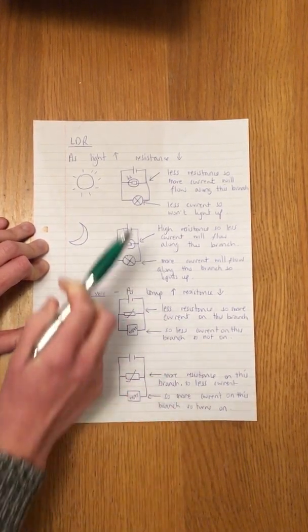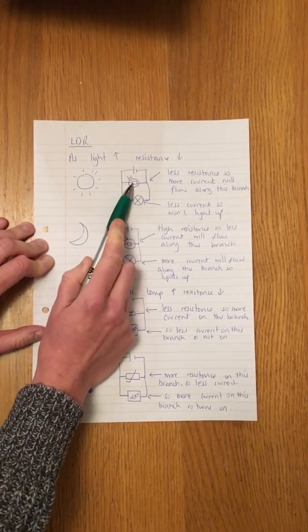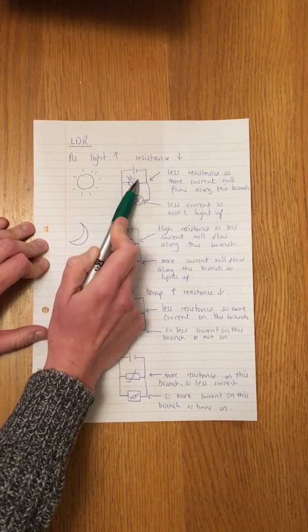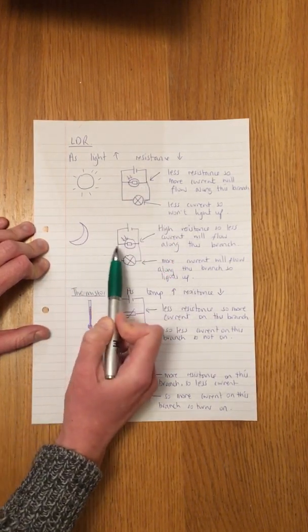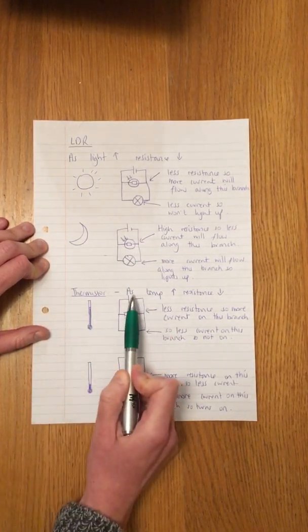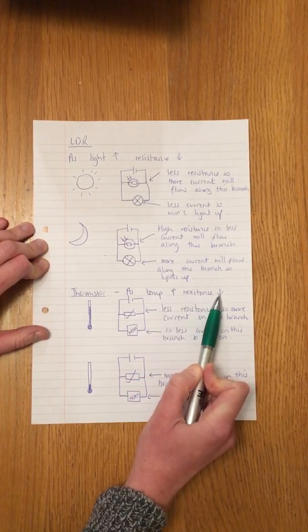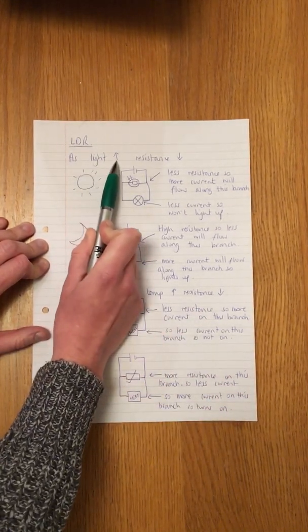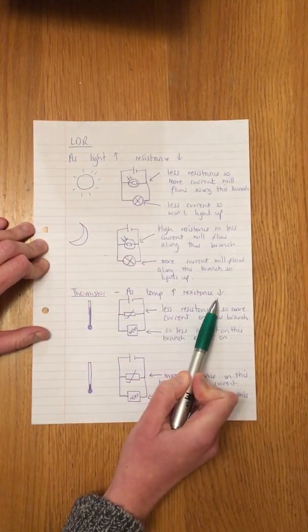Okay, so think of it a bit like a diversion sign: when the light needs to be off, it will be easier to go that way round, and when the light needs to be on, when it's dark, it will be harder to go that way round. So with a thermistor, as temperature increases, resistance decreases. So similar to this, as temperature increases, resistance decreases.